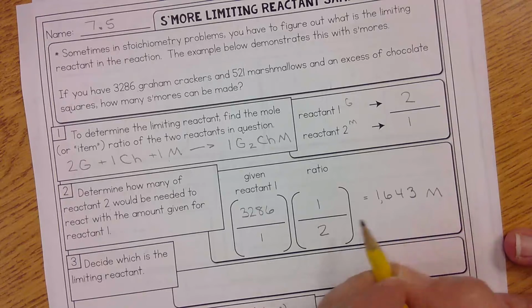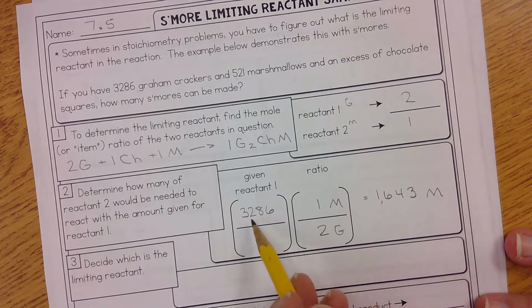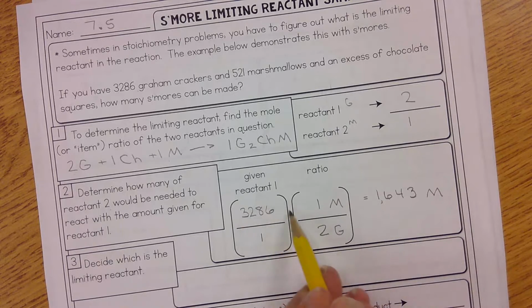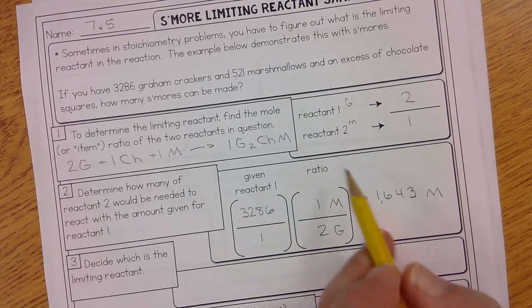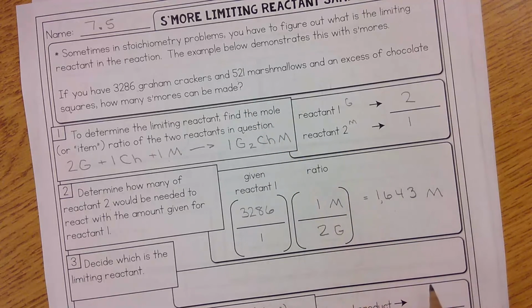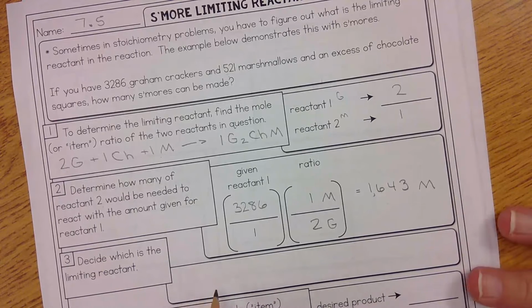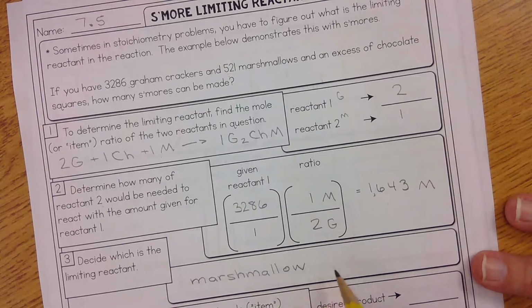Marshmallows. This is now M because this is M. This is G, right? So in order to use up all of my graham crackers, I would need this many marshmallows. I do not have that many marshmallows. I only have 512. So I will run out of marshmallows way before I run out of graham crackers. So my limiting reagent is the marshmallow.